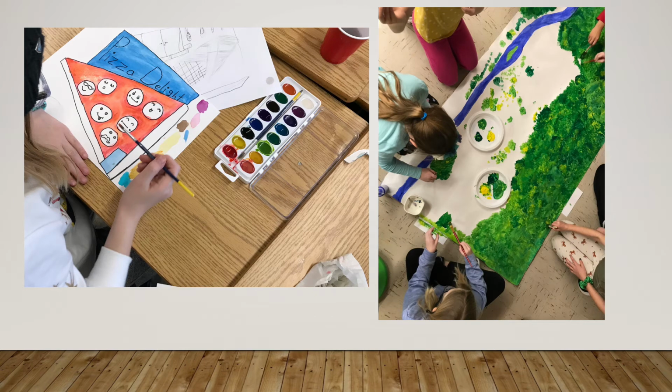And with older students, I've gone a little different direction and talked to them about symbolic buildings and how we can use a sort of an icon design for the building, like this student who's painting a giant pizza slice to represent the pizza store. And again, working together to create the background.